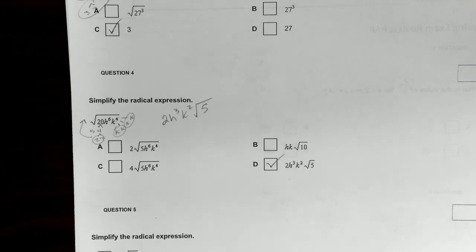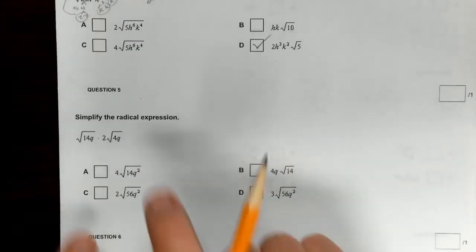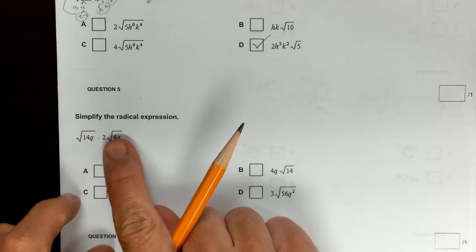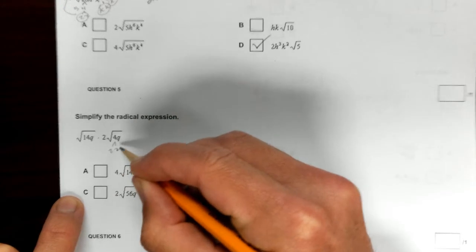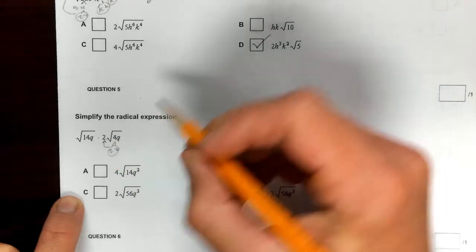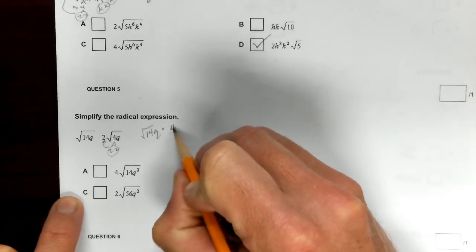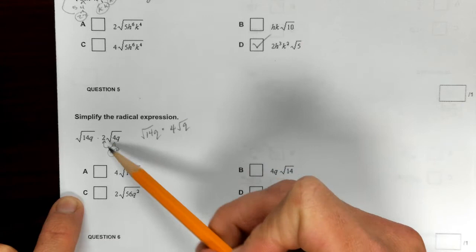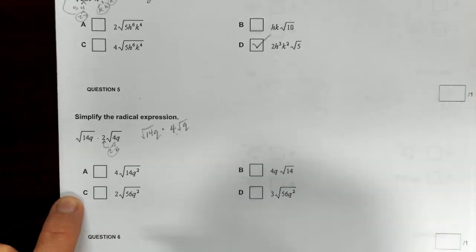Number 5, I'm simplifying the radical expression. I can either multiply first and then simplify, or I can simplify right now. I can simplify this 4 into 2 and 2. So a pair of 2's comes out. So I have the square root of 14q times 4 square root of q. Now where did I get 4? I had a 2 outside. I brought another 2 outside. You multiply those numbers and you get 4.